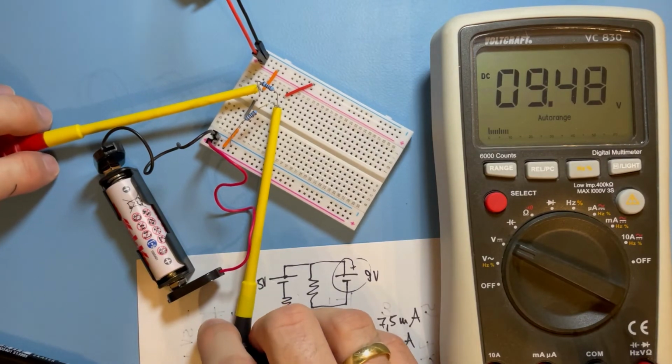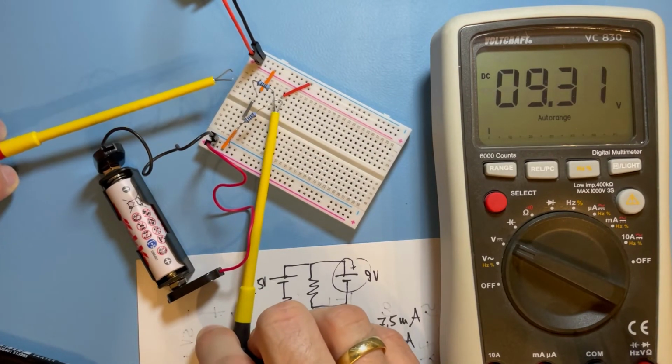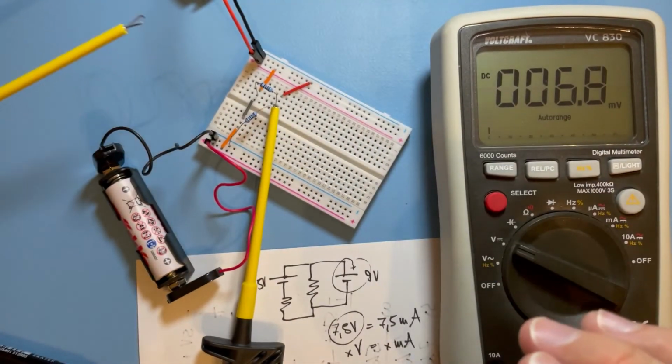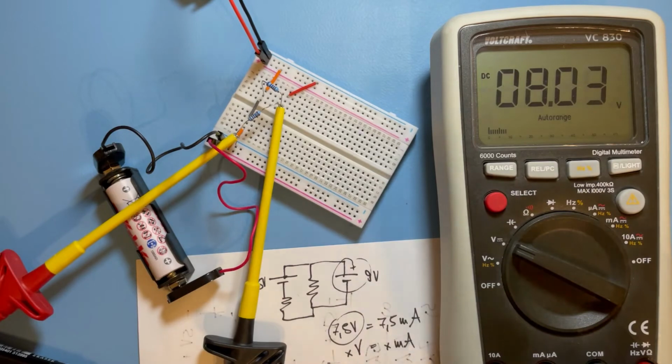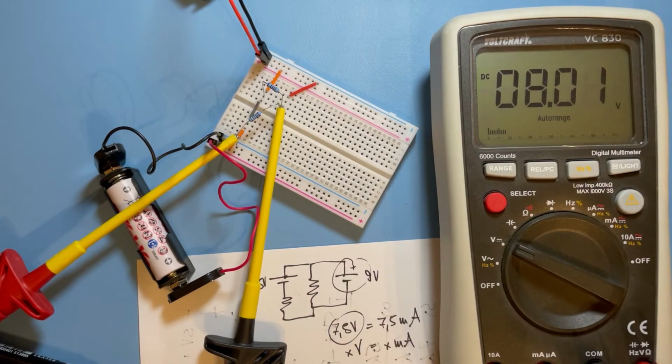That's interesting. And then let's switch to the other resistor. Okay, we can keep the ground at this position, but move to the other resistor. And there is an 8.8 volt drop here.